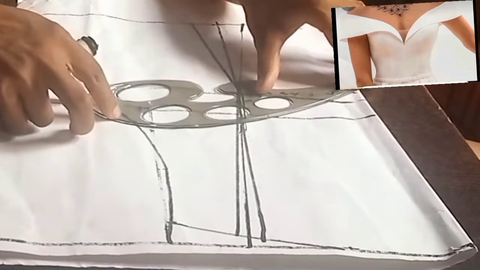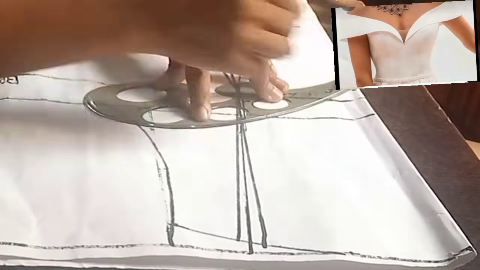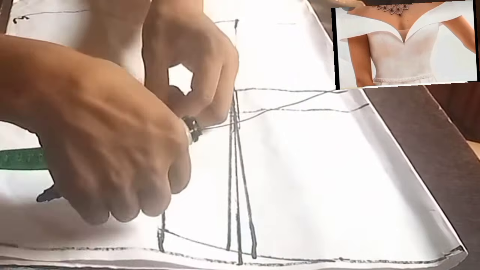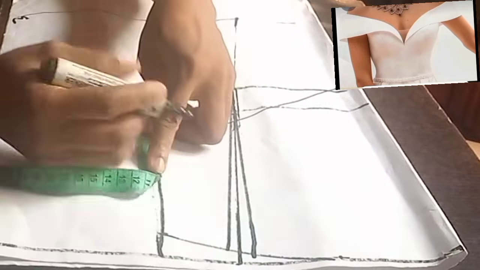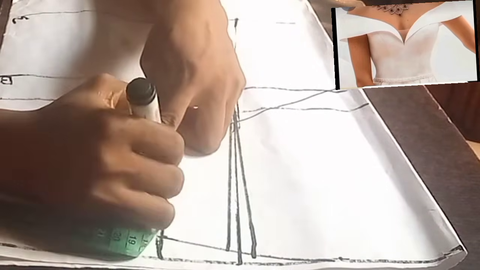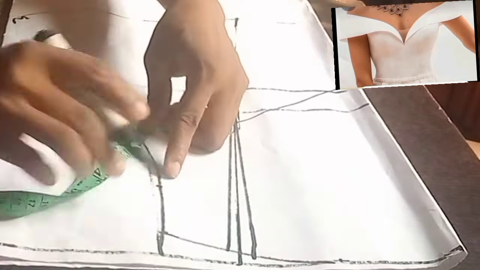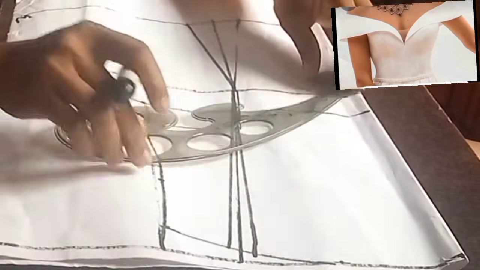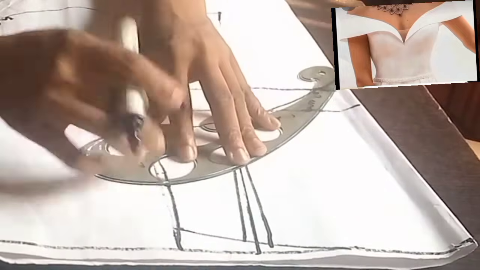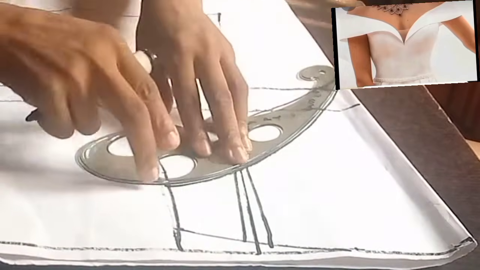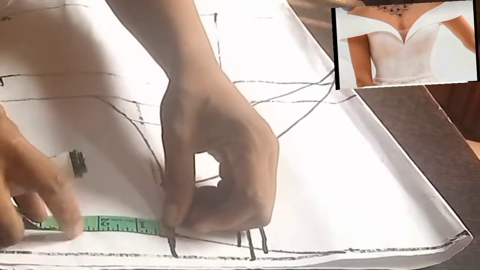From the shoulder, I'll come down by 5 inches and connect it to the bust point. Alright, remember I go down by 1 inch. This is totally optional if you want it to be down. Then from there I'll come up by 3 inches, depending how wide you want the cape to be. So I'll come down with 3 inches and connect it to the bust point below.